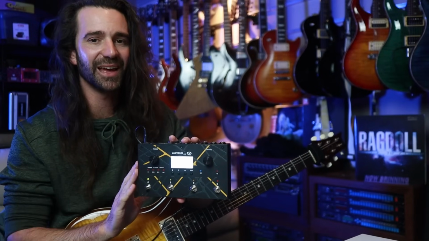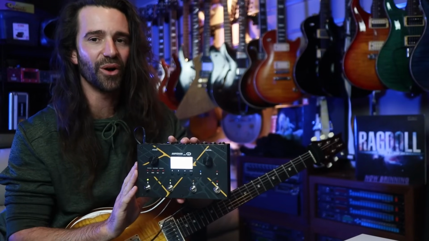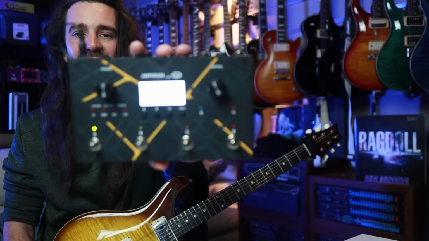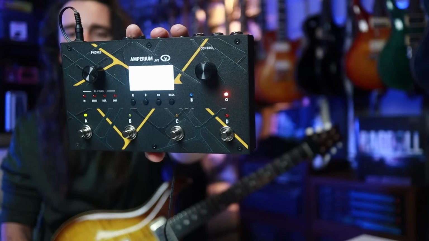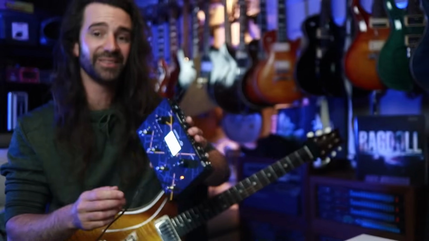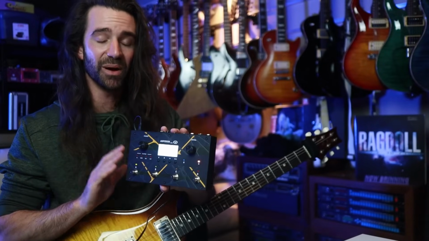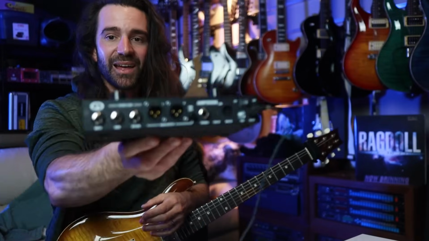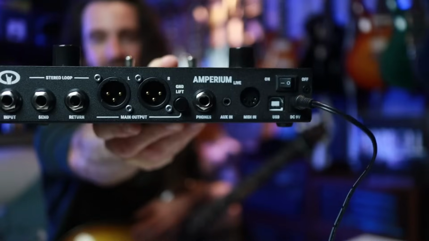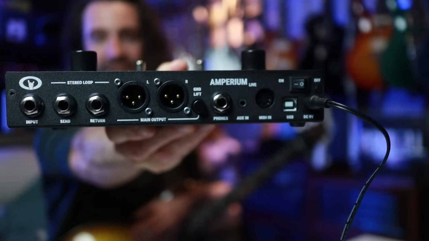This is the Amperium Live from St. Roch coming out of Ukraine. It is an amp modeler that supports component-based amp models as well as neural network-based captures. There are a bunch of built-in effects in here. It's got an effects loop. There are XLR outputs on there as well. There's a headphone jack, there's a USB connection, and it has built-in Bluetooth as well.